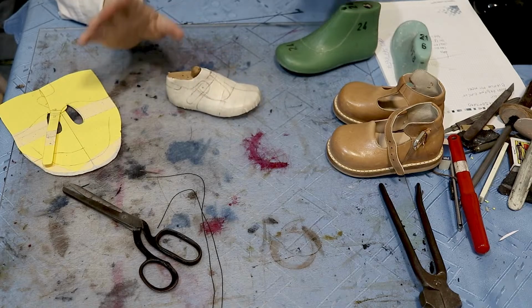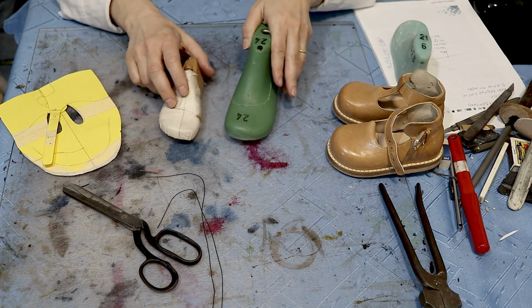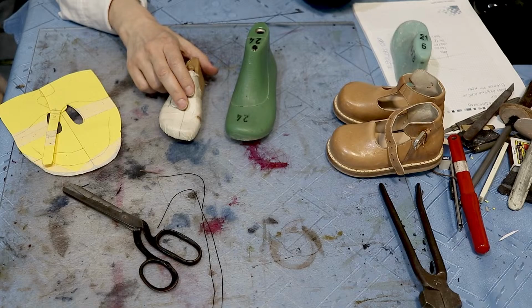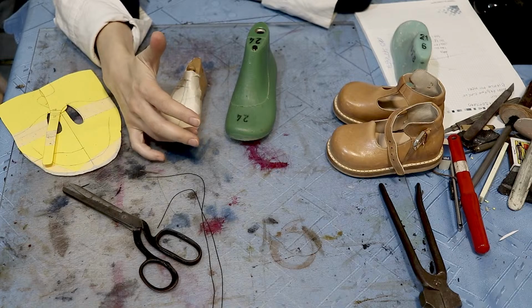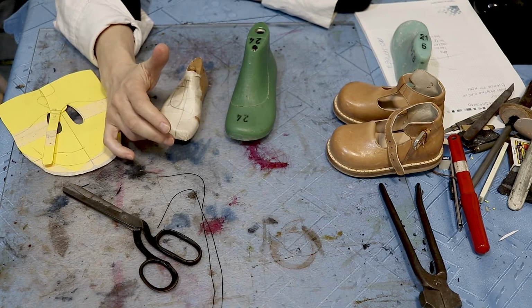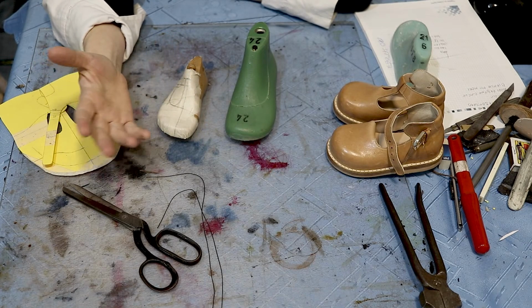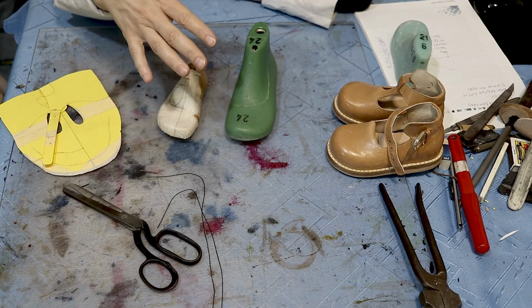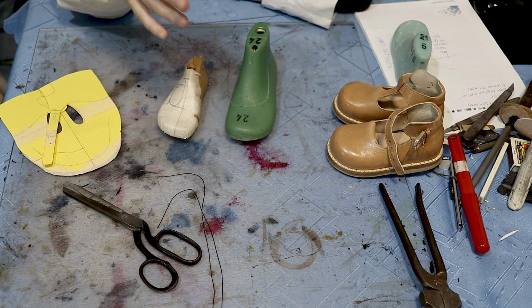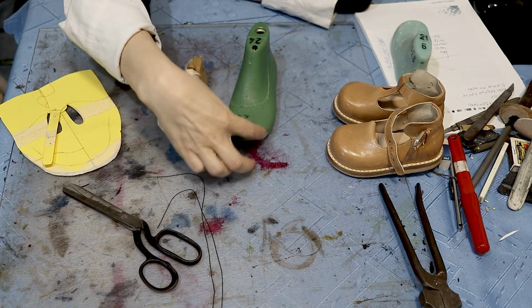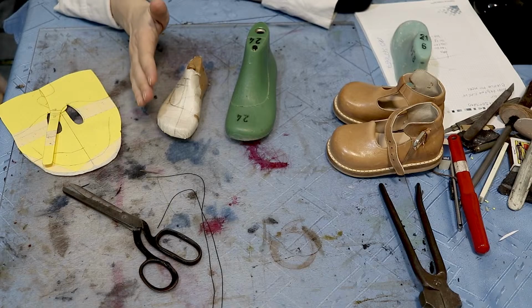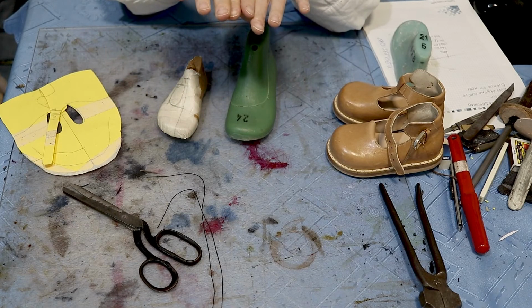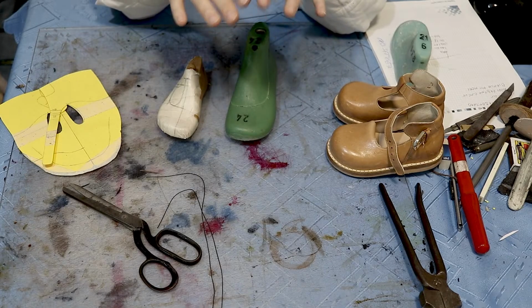Okay, what is also important in a shoe last for kids is to have a full front part, a full toe part. I advise not to use a pointed toe. Maybe it looks beautiful, but pointed toes will squish the toes of the kid.